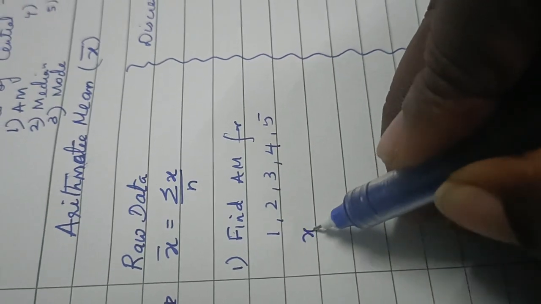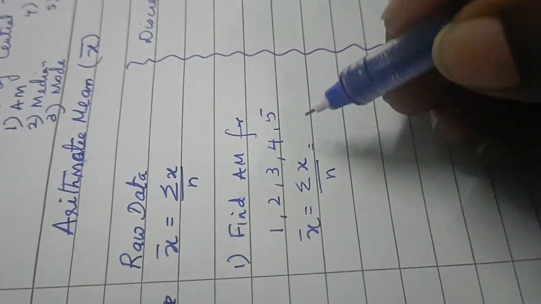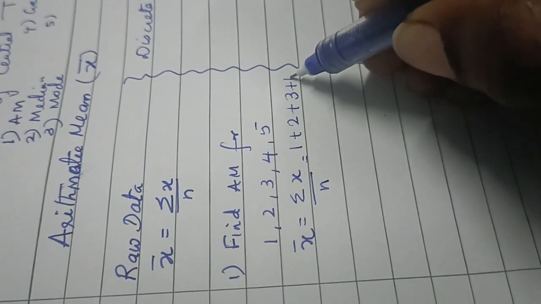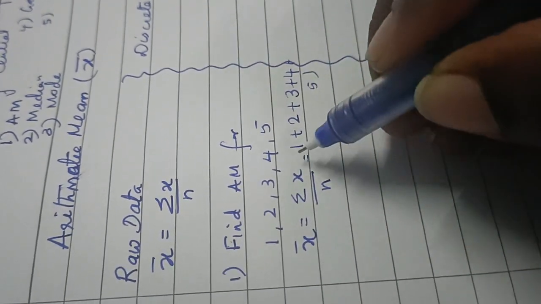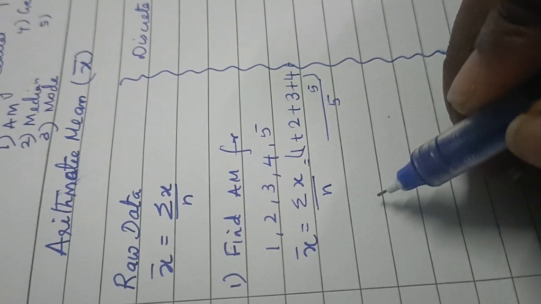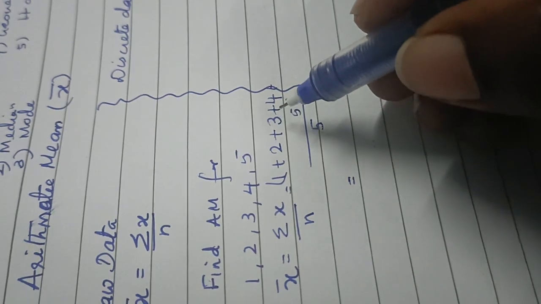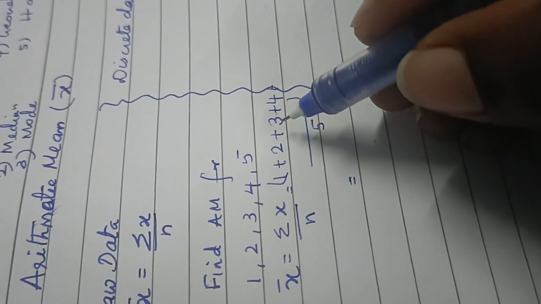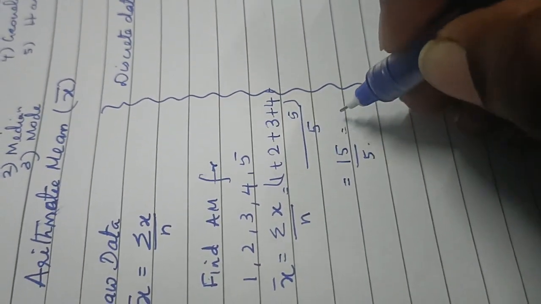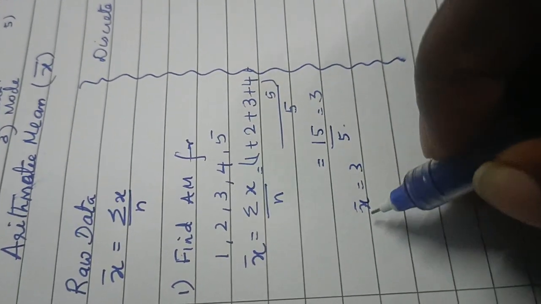So x bar equals summation x by n. Summation x means the values of x you should add. So 1 plus 2 plus 3 plus 4 plus 5, by n, and there are 5 values here, so n is 5. 1 plus 2 plus 3 plus 4 plus 5, that is 3, 6, 10, 15. So you have 15 by 5, which is equal to 3. So this is my arithmetic mean. x bar equals 3.